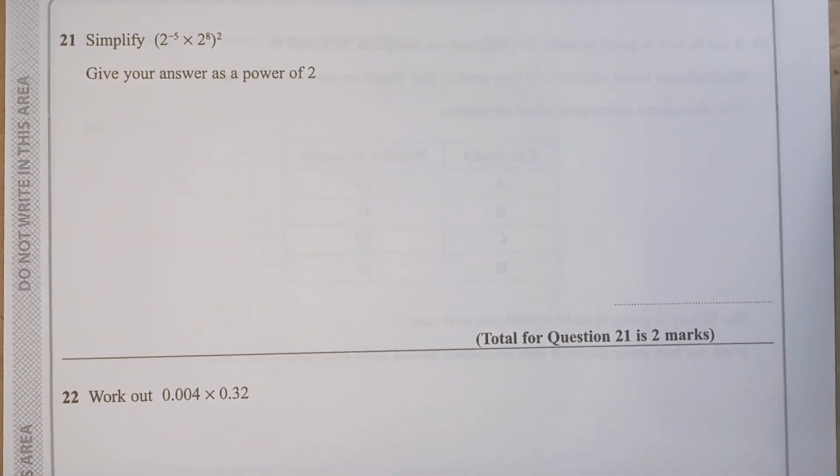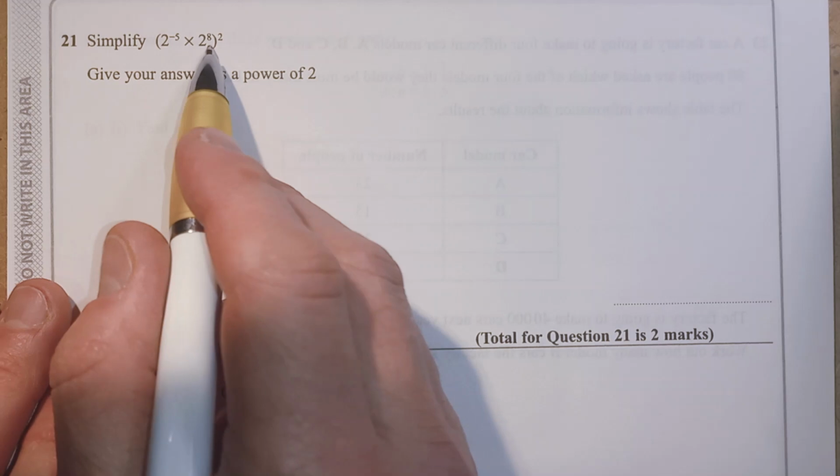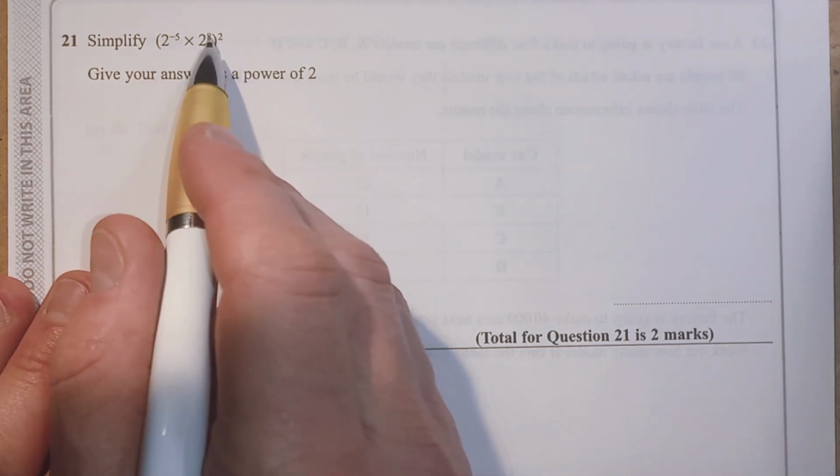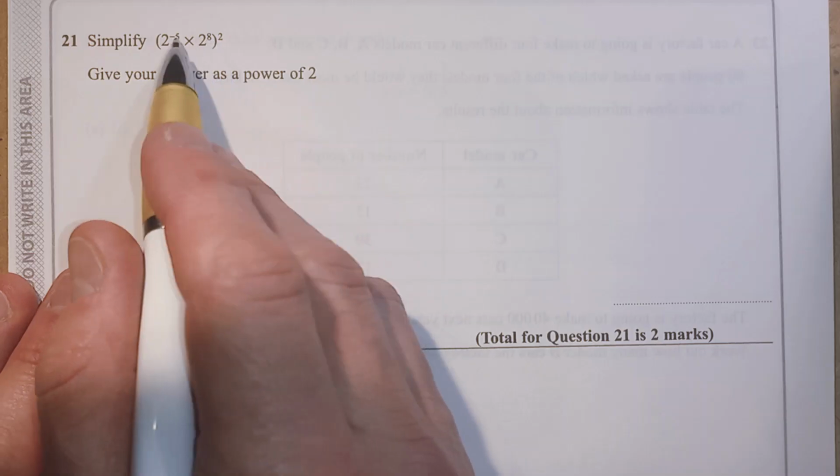Question 21. Simplify 2 to the power minus 5 times 2 to the power 8, all squared. So when we're multiplying the same number but with different powers, we add the powers together.